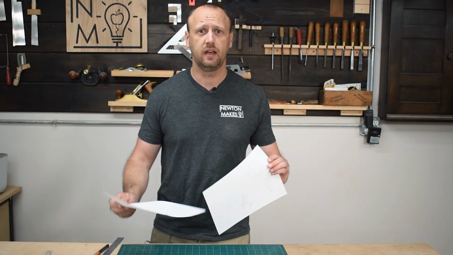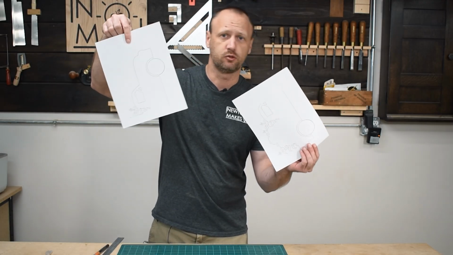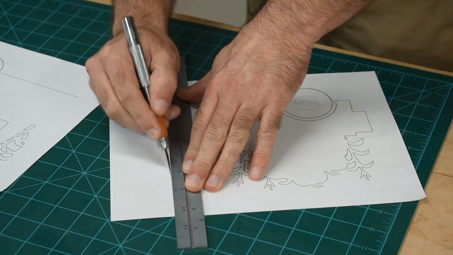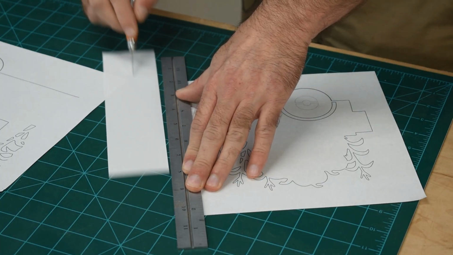I hit the print button and now I have 2 sheets of paper with a half a truck on each one. So I need to take my X-Acto knife, cut off the extra and tape them together so I have a full pattern.